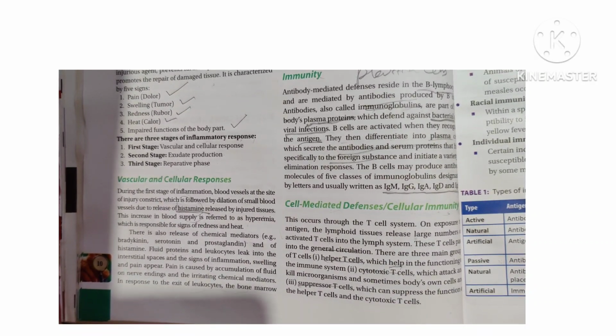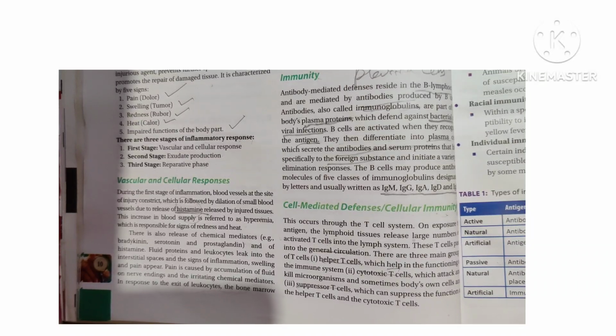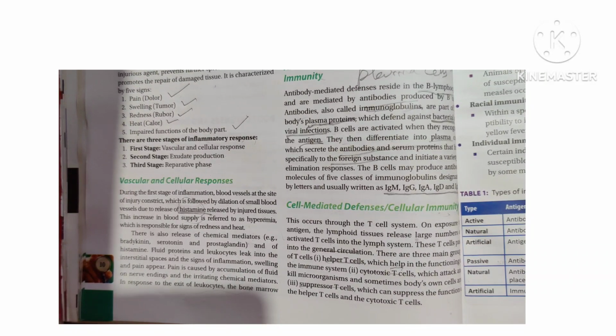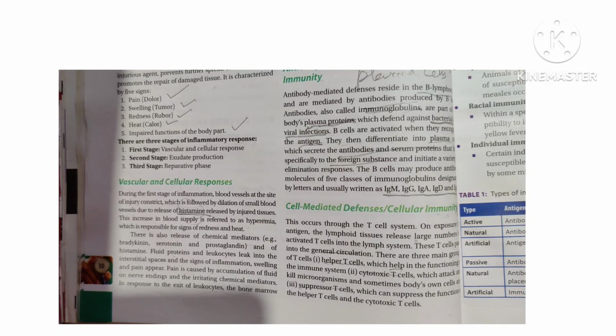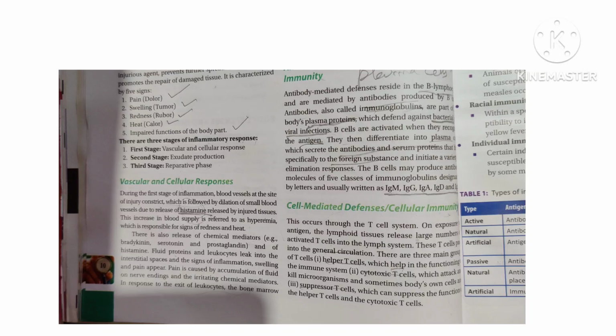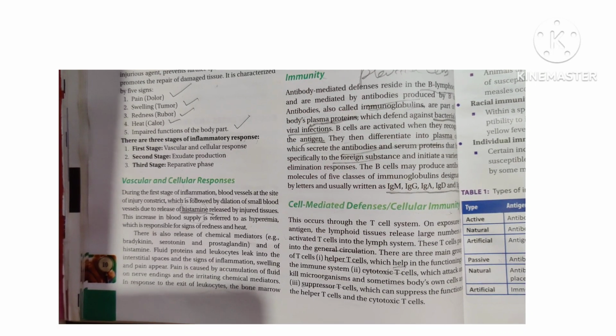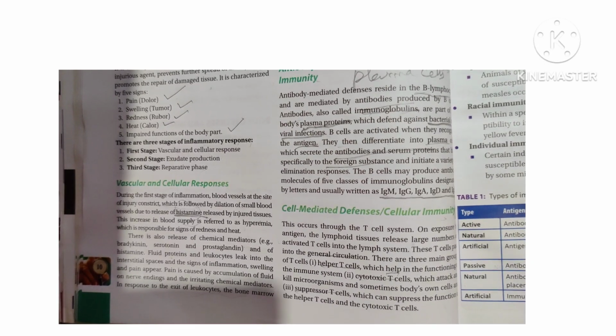Cytotoxic means toxic to cells. Cyto means cells. So it will be destroying the cells, attacking and killing the microorganism cells. And sometimes it will be killing even our own body cells, as in some autoimmune diseases. So cytotoxic T cells majorly affect and kill the cells of other microorganisms. Sometimes, due to non-recognition, it will be killing our own body cells also, which is noted in many autoimmune diseases.